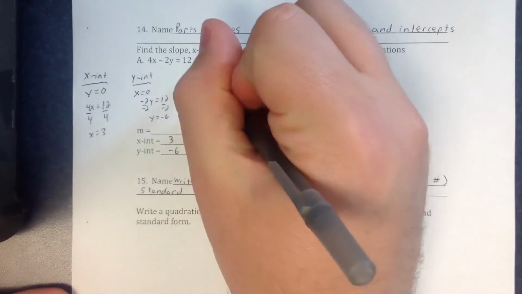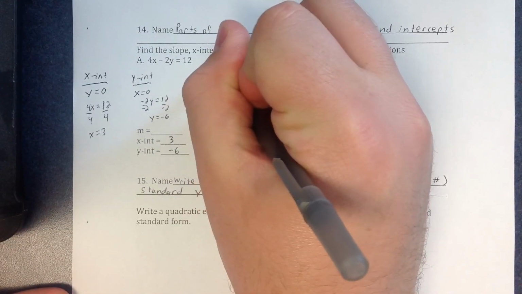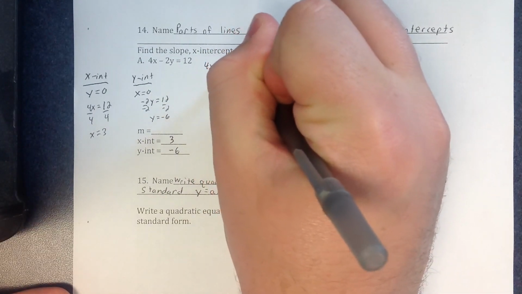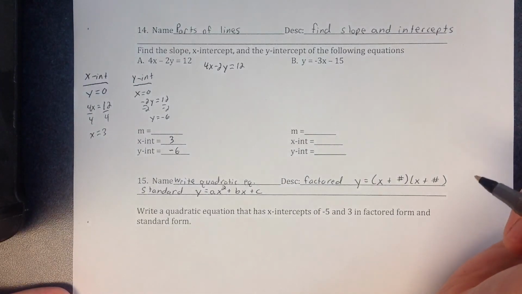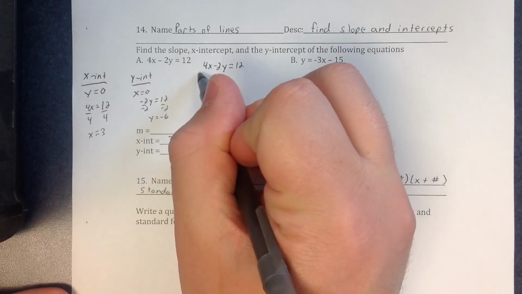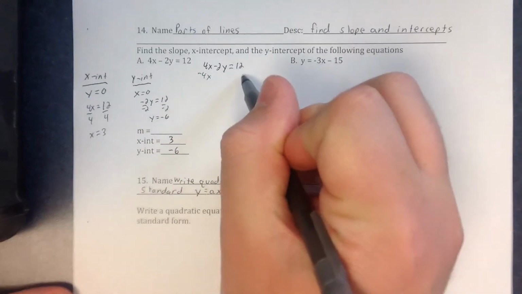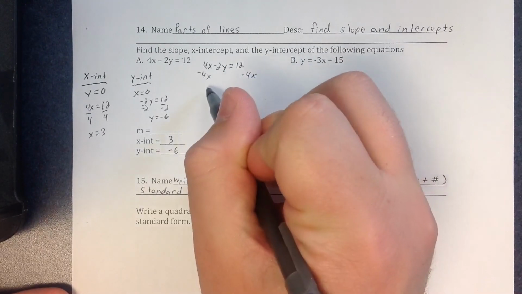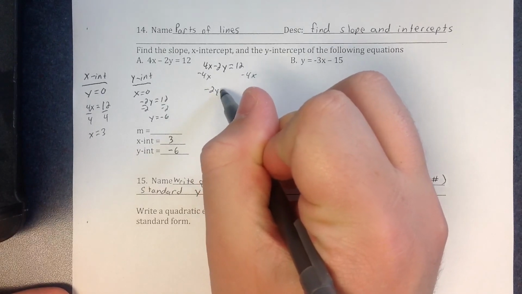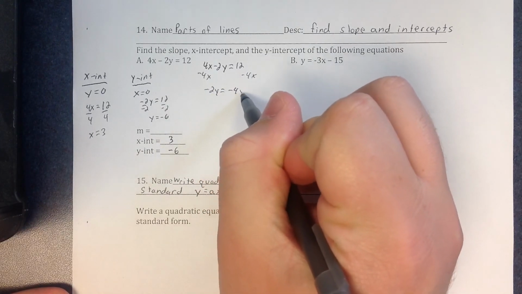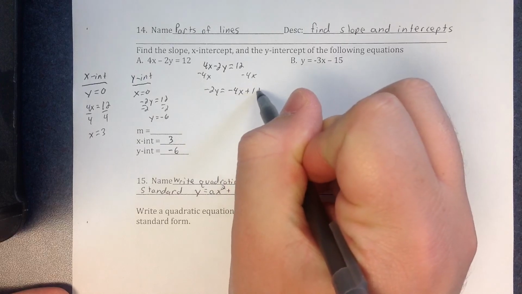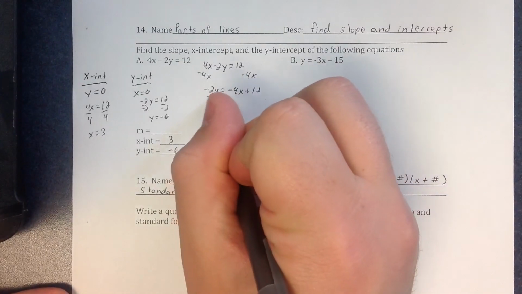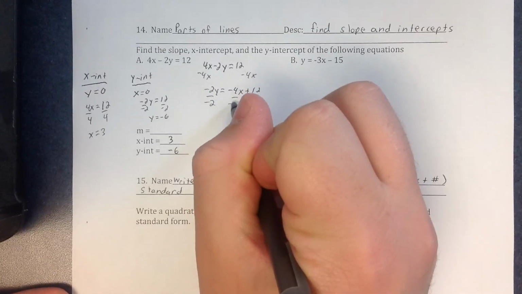Now to find the slope, we're going to take the equation 4x minus 2y equals 12 and put it in slope-intercept form, which means I want to get the y by itself. So I would subtract 4x from both sides, which would give me negative 2y equals negative 4x plus 12. And then I would divide everything by negative 2.